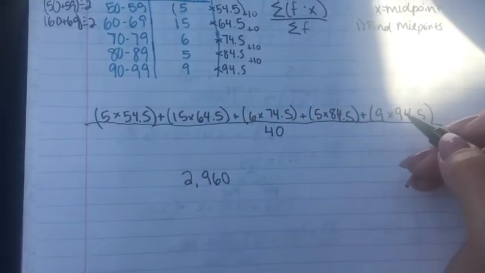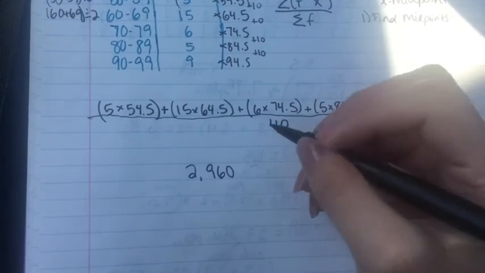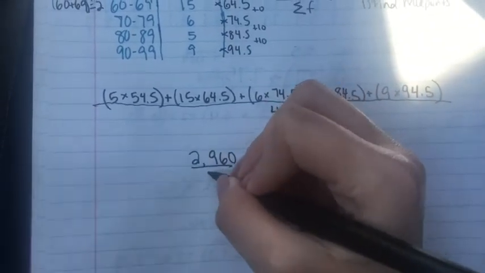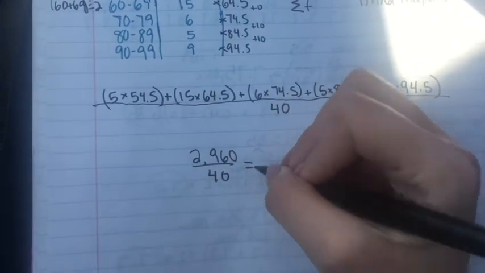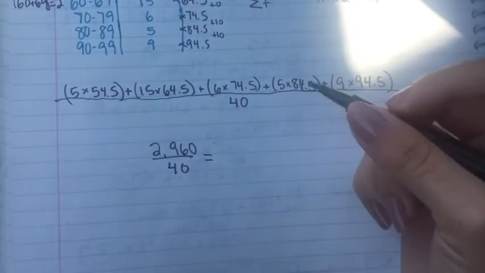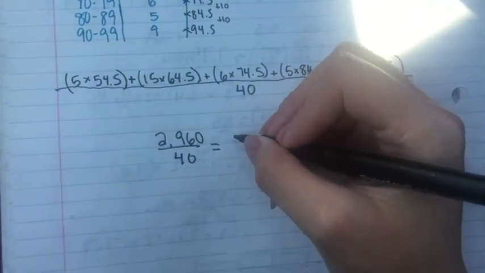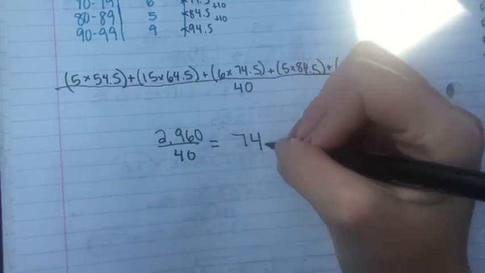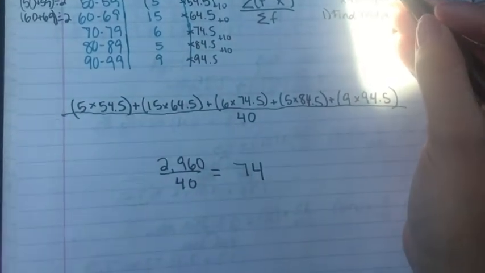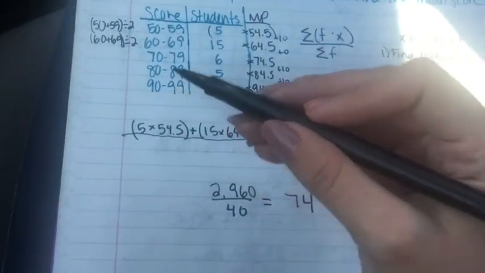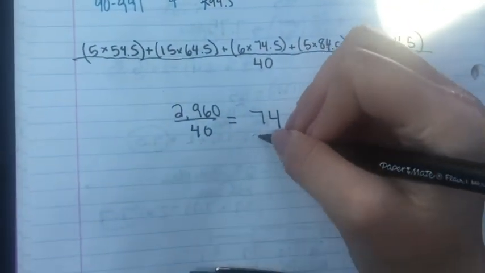So that's the top portion done, but now I have to divide by 40. So I'm just going to plug this into the calculator and see what I get. After putting it into the calculator, I got that my answer was 74. And so the mean score for this frequency table right here is just going to be 74.